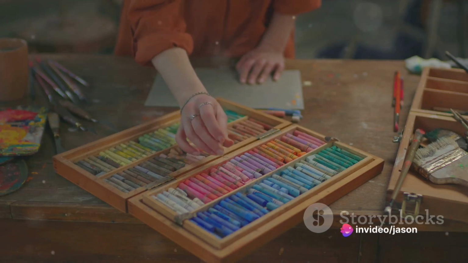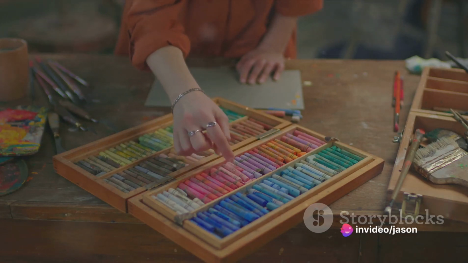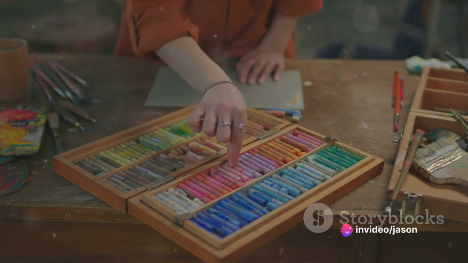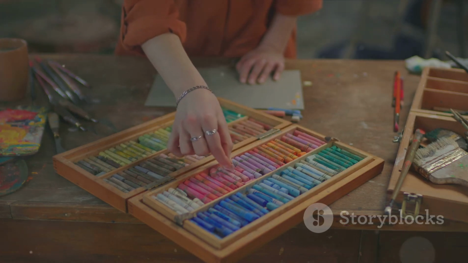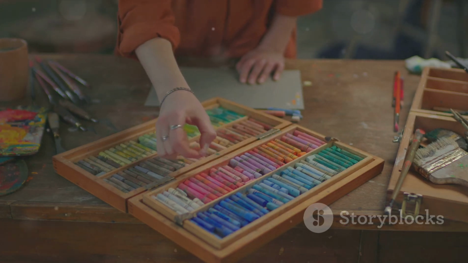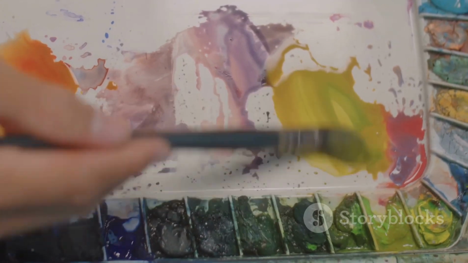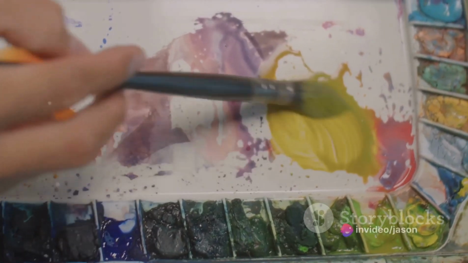Lastly, always save your work. There's nothing worse than losing hours of hard work due to an unexpected power outage or software crash. So make it a habit to save your work frequently. Remember, art is subjective. What matters most is that you're happy with your creation.